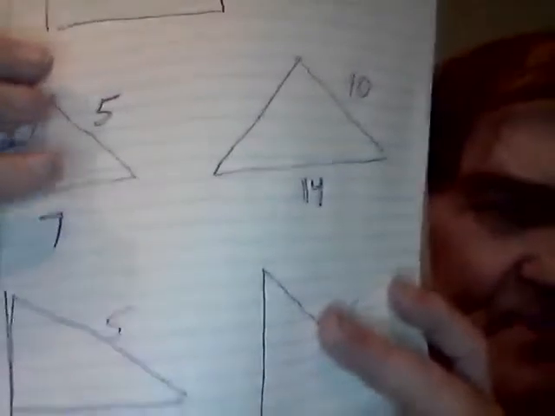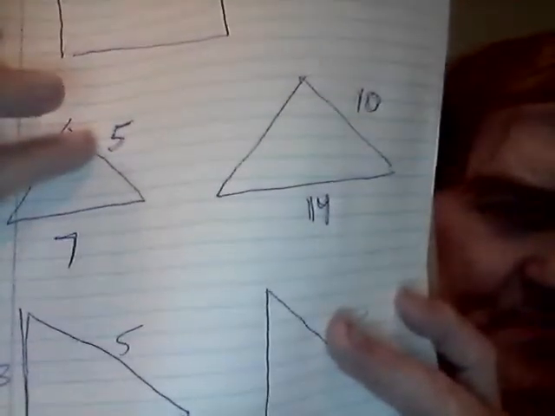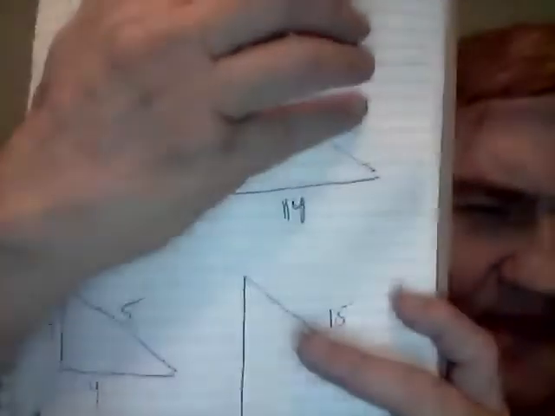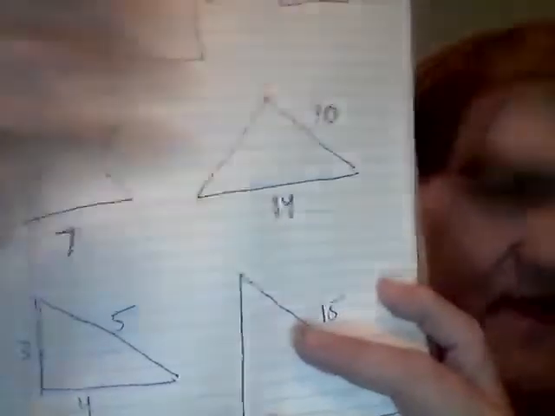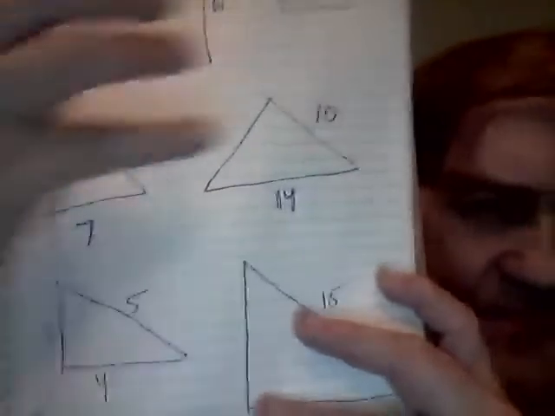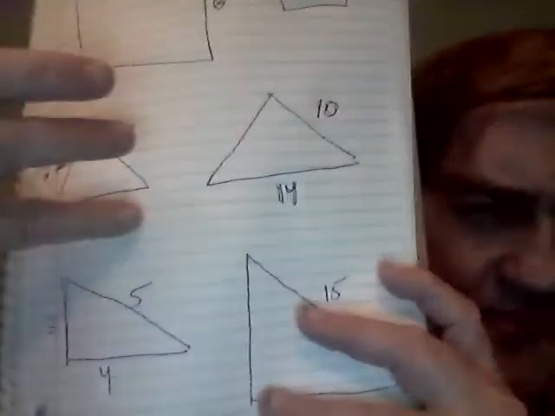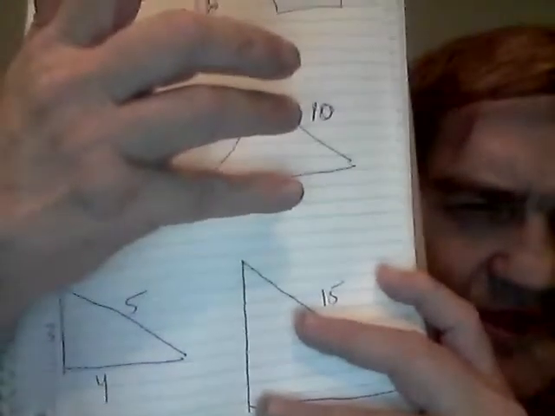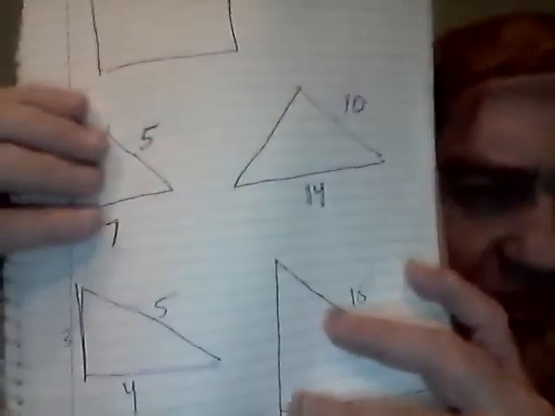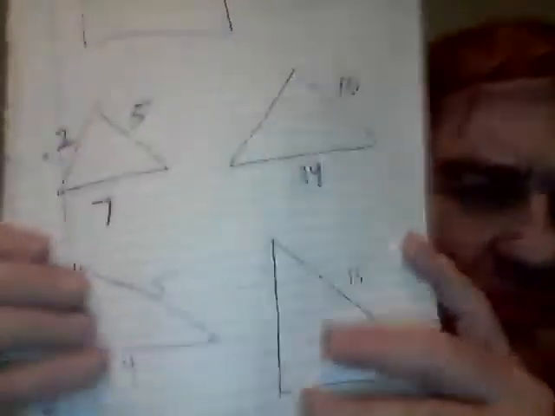This is a triangle. One side of this triangle here is 5. The other side is 10. This one side of the triangle is 7. The other side is 14. Guess what? 5 times 2 is 10. 7 times 2 is 14. 2 times as big. That's called proportional.